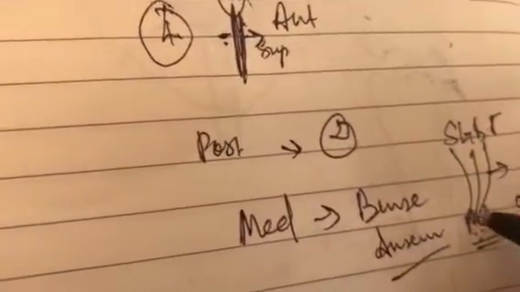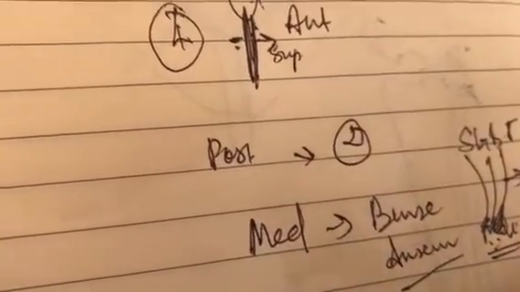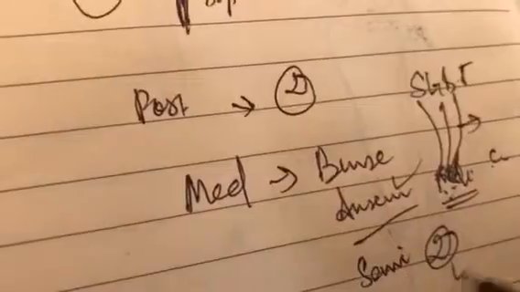Anserine means like a bird's foot. These 3 tendons are getting inserted. On either side of the insertion of the semimembranosus, you have a bursa. So totally there are 3 plus the 2 bursa. One is here, one is here.